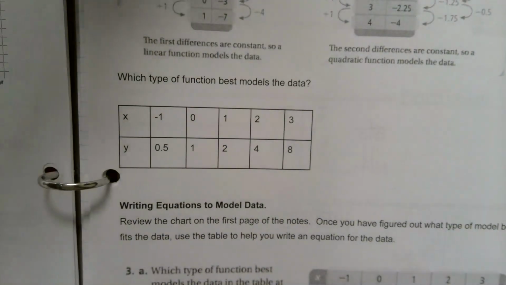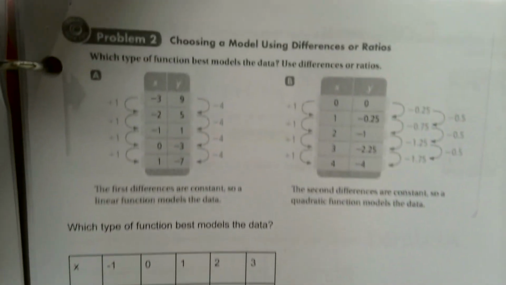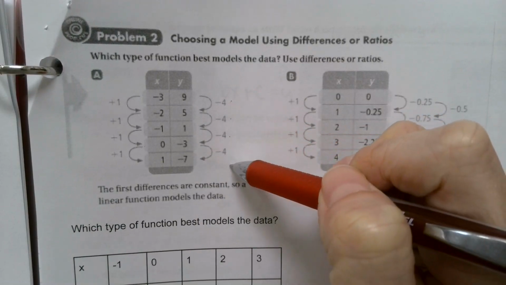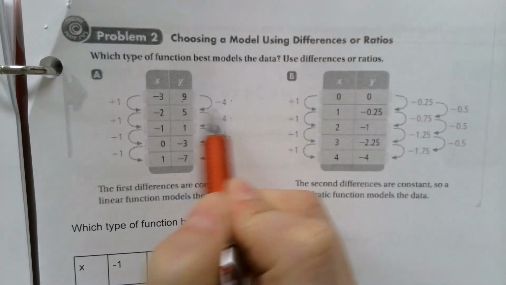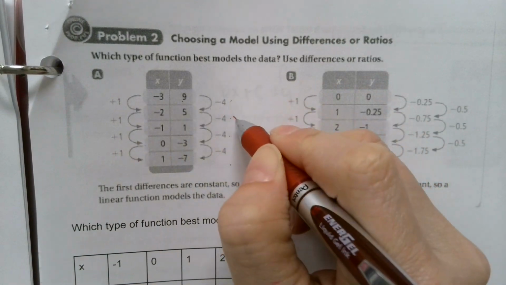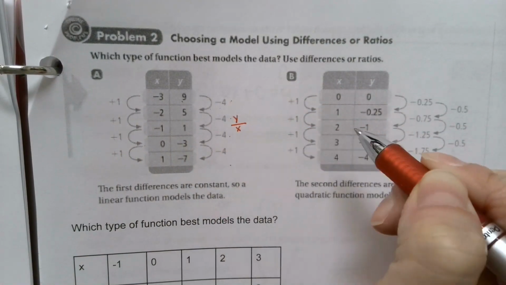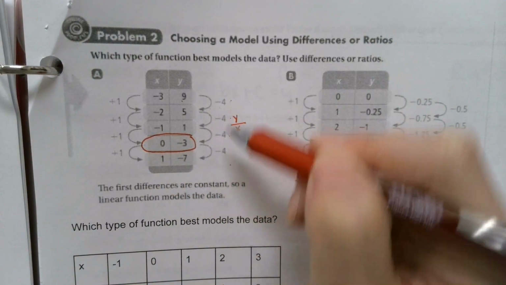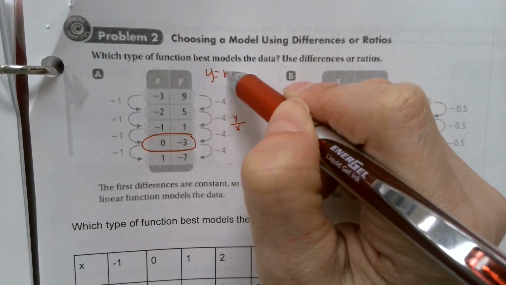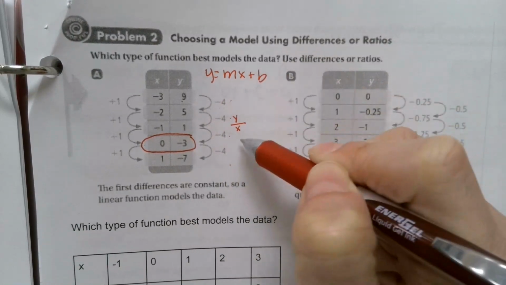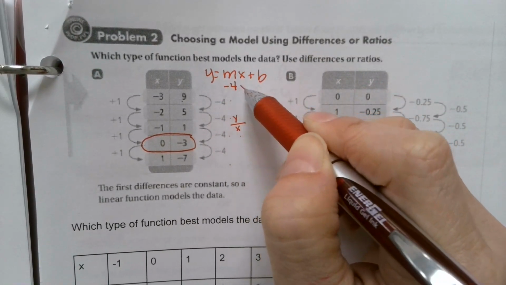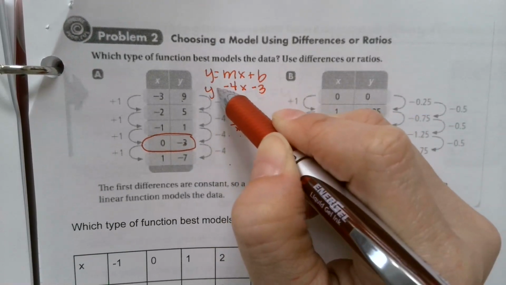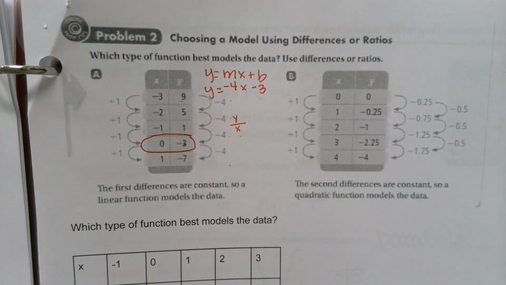So if you look right here, you see that it has a common difference of -4 every time. So it's dropping by 4. That represents your slope, that change in y over the change in x. Then you need your y-intercept. So your slope is -4. You'd write an equation starting like this. -4 goes in for the slope. -3 is your y-intercept. And you can write your equation or your rule to model it.